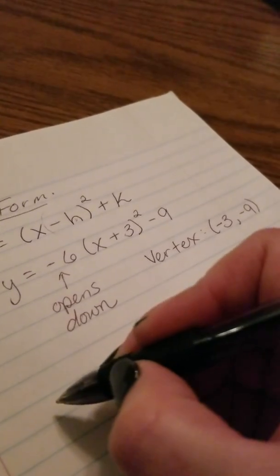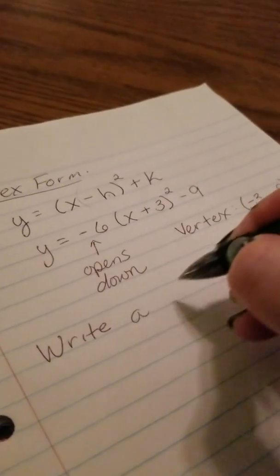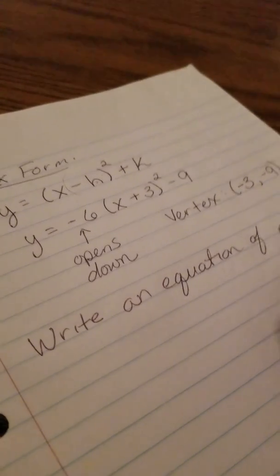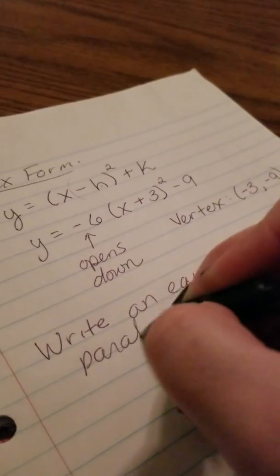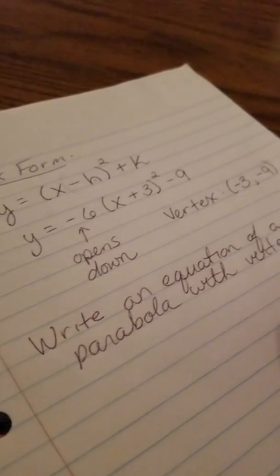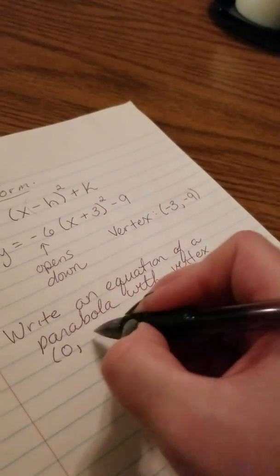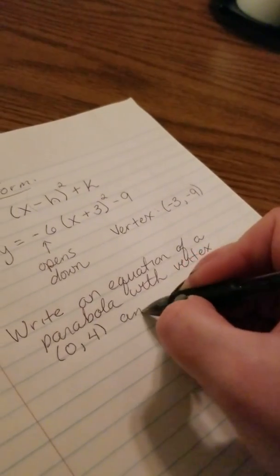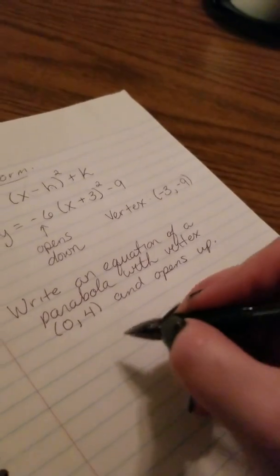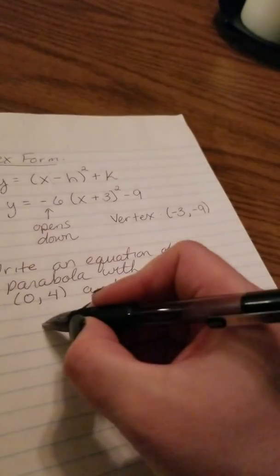So another example of vertex form, if we were to have directions that say write an equation of a parabola with vertex at 0, 4 and opens up. We could write many different equations for this, but all we need is one.